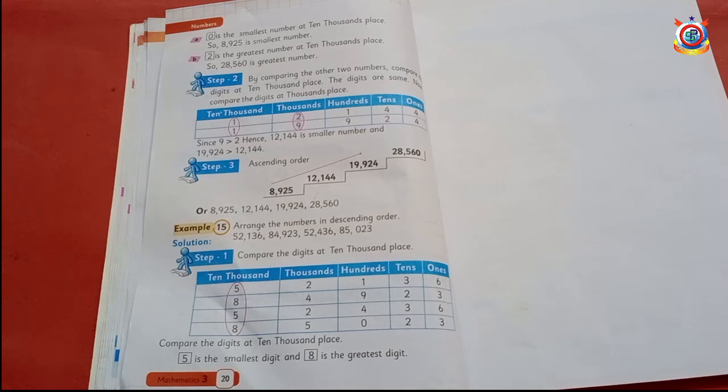Now in step 3, we will just arrange the numbers from smaller to greater number. Now look here, in ascending order, we have stairs. On lower stair, we will write the smallest number, that is 8,925. After this, 12,144, then 19,924, and the greater number is 28,560. Or we can write it same like this.